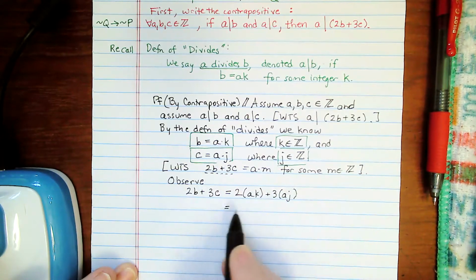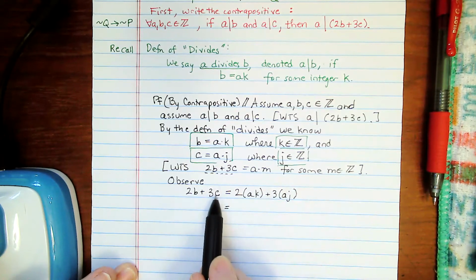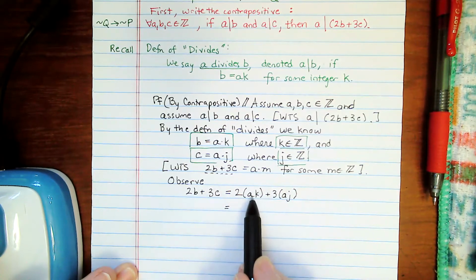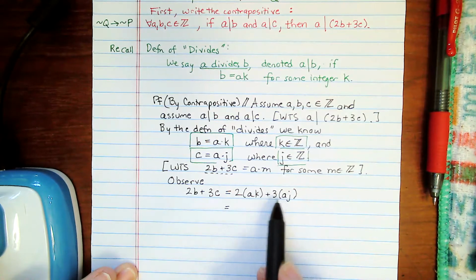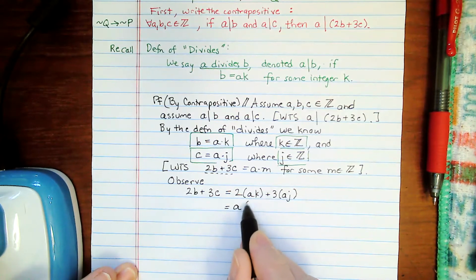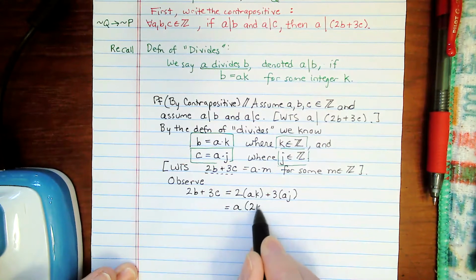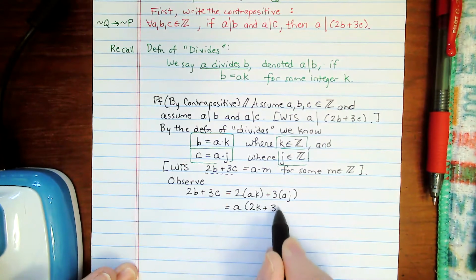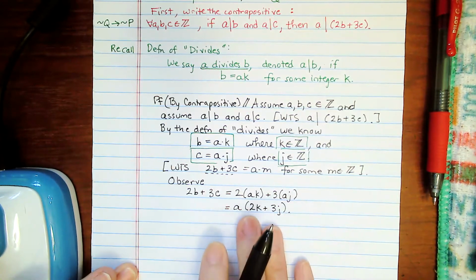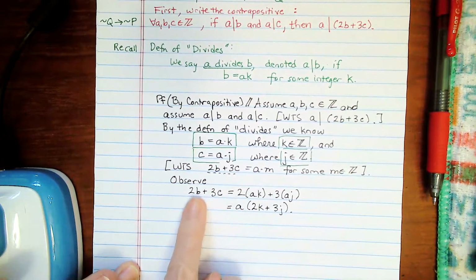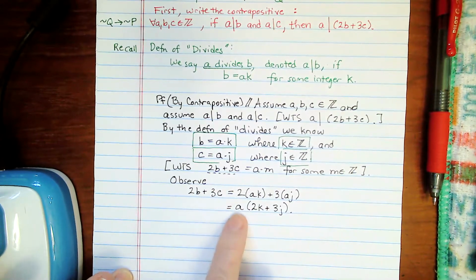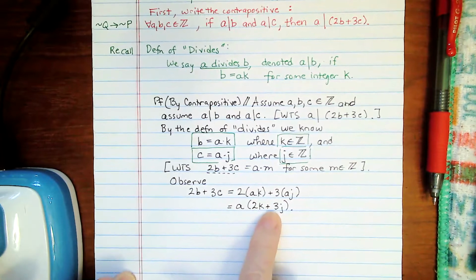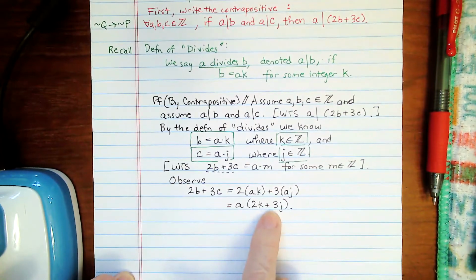And since we're trying to show a divides 2b plus 3c, we take a and factor it out from both terms. And we have a times the quantity 2k plus 3j. So we're halfway home. We've shown 2b plus 3c equals a times something, and that's going to be our big K, right? Or what we call m.